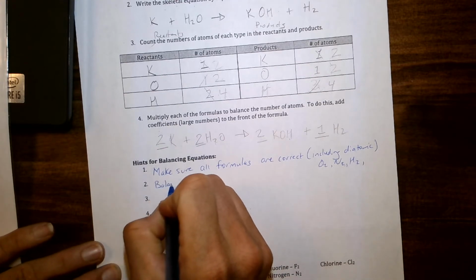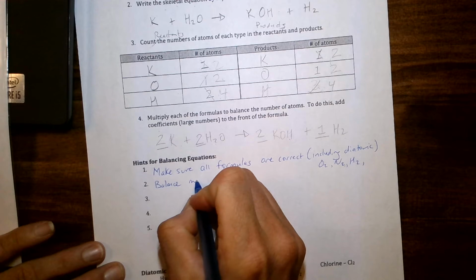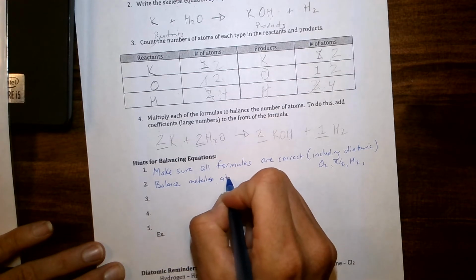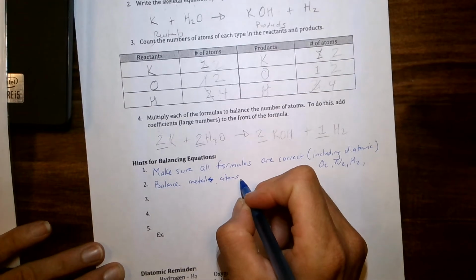Balance the metals first. Balance metals. Metal atoms. I think you have written that though. Balance metal atoms first.